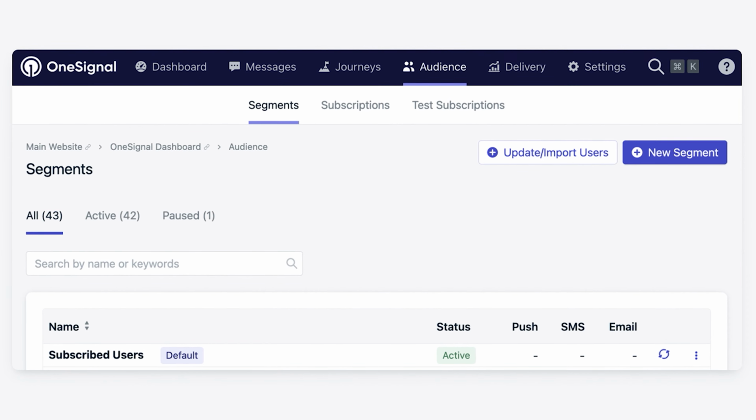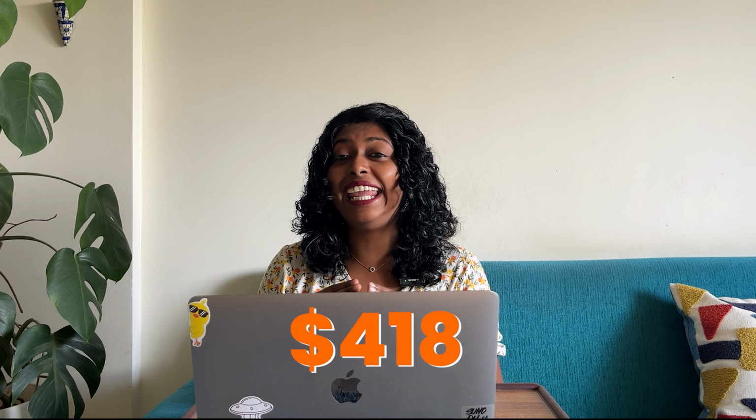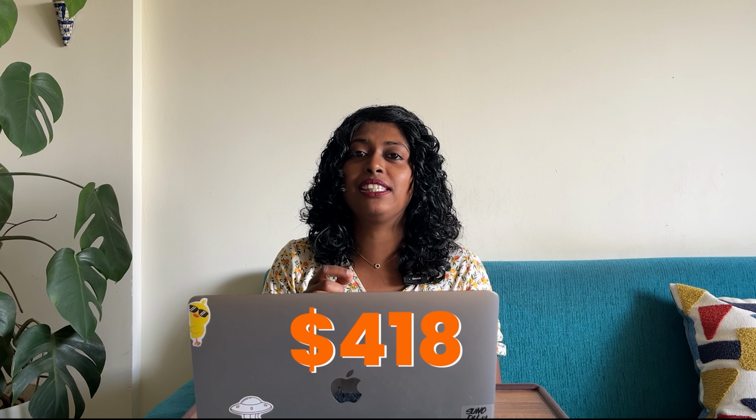The interesting thing here is a lot of publishers not only use web push notifications to engage their audience, but a lot of them also use it to monetize their audience as well. The Cricket Launch, for example, generated over $418 in just 6 months using web push notification ads by Izooto.